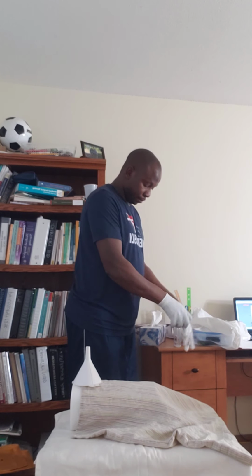Putting my gown on. This is tracheostomy care, so I have to be with the gown, I have to be with the gloves, I have to be with a mask, and I have to be with the face shield. Those things are PPE, personal protective equipment. Those have to be on when you are performing tracheostomy care. Now I'm pretending I'm putting the gown on.